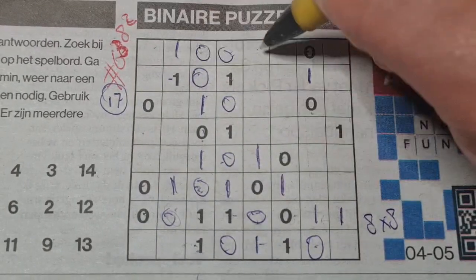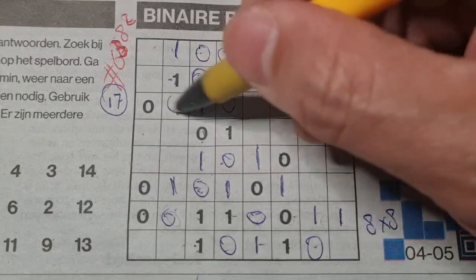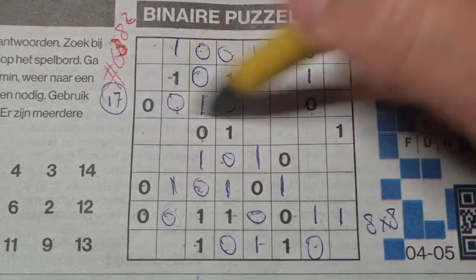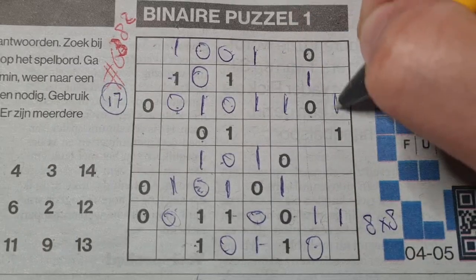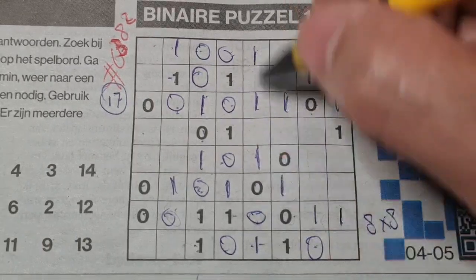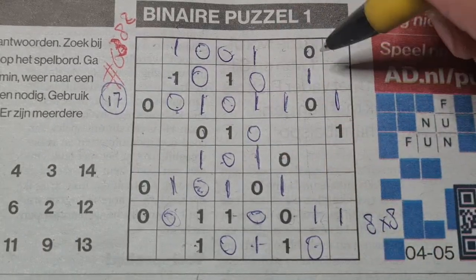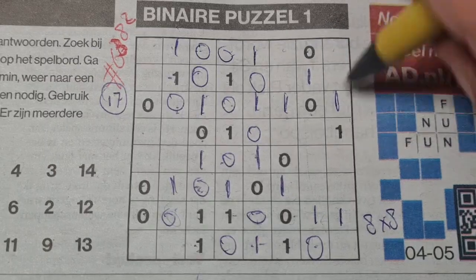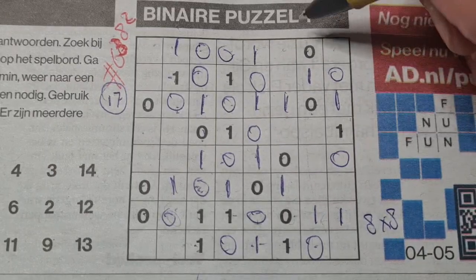Double 0, here 1, there 1. Double 1, here no, there no. 4 0s we have here, so the rest are 1s. 4 1s we have here, so the rest are 0s. Double 1, here no, there no.